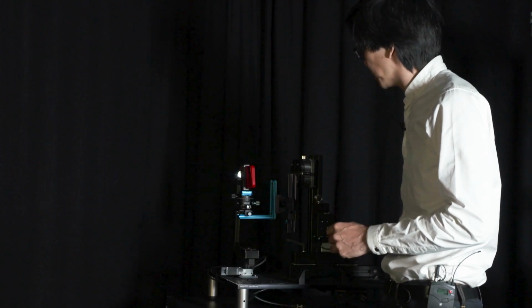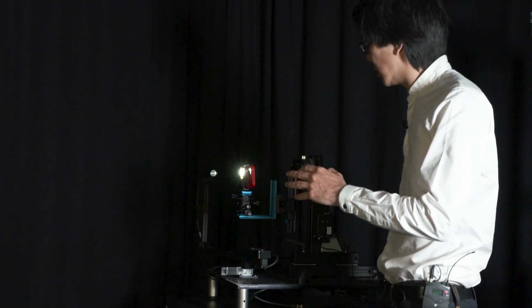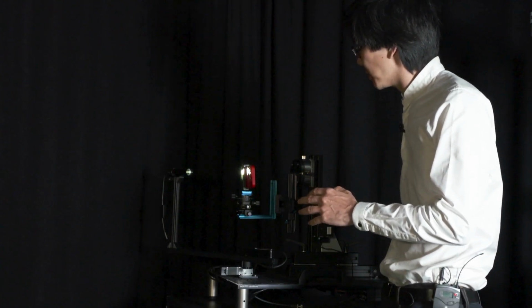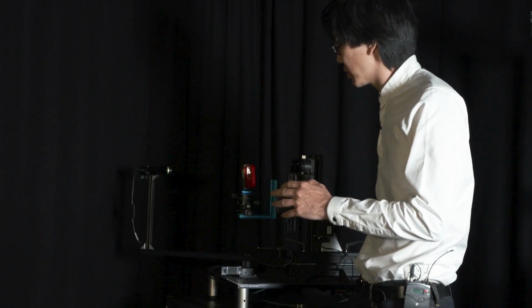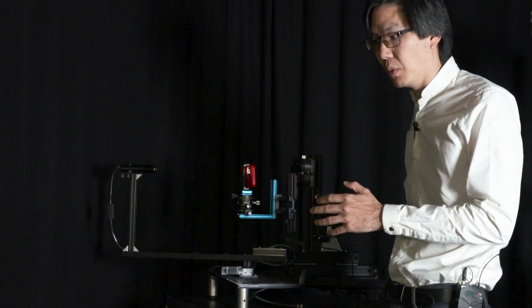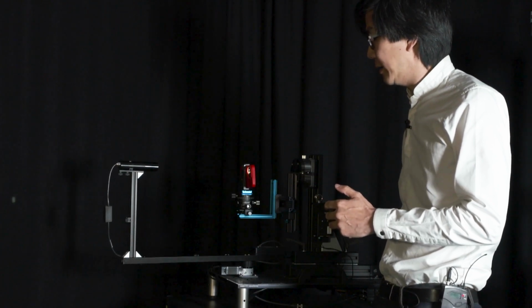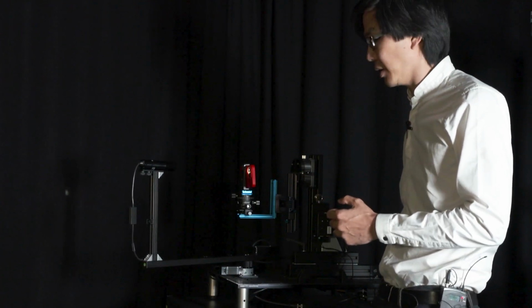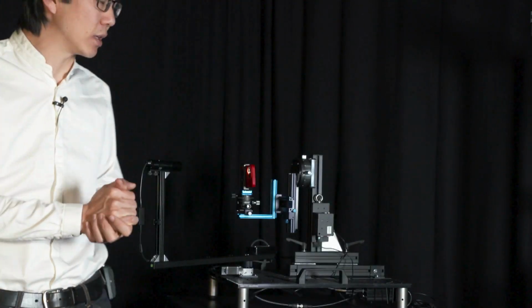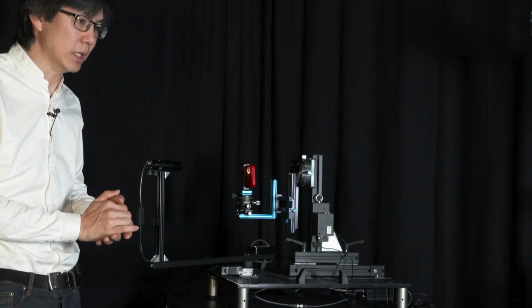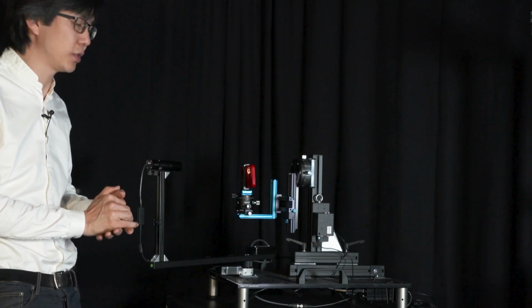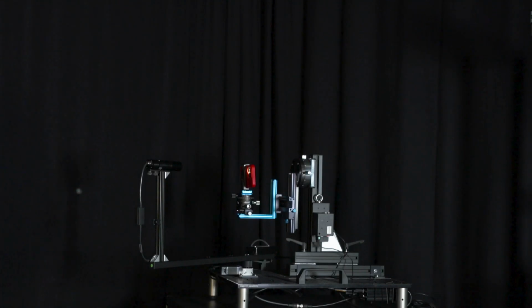So the light source is designed so that we try and mimic the most common point light source in the wild, which is the sun. So basically, it's less than 1 degree of apparent view angle. So let me go back to the slides to give you a bit more details.